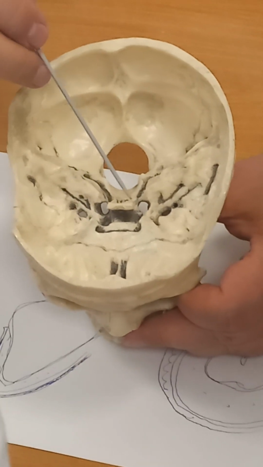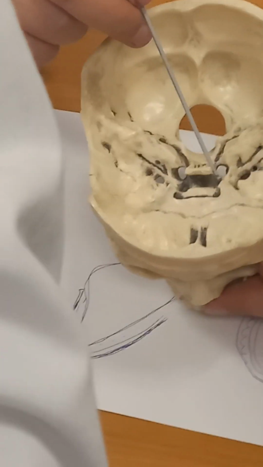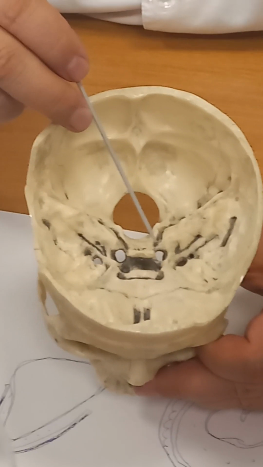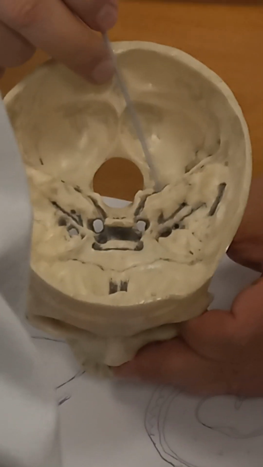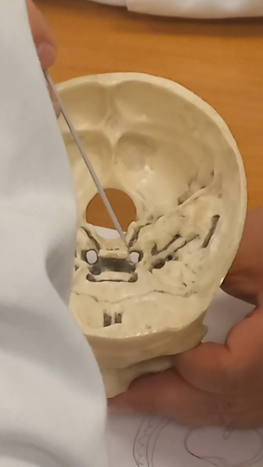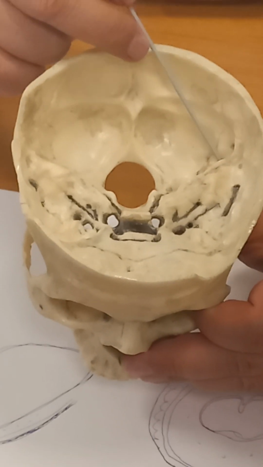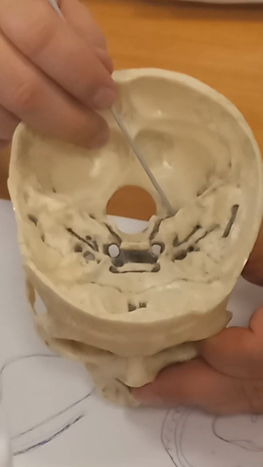In front and behind we have intercavernous sinus, and from sinus cavernosus, one way it goes to sinus petrosus inferior directly into the jugular foramen, or sinus petrosus superior, then sigmoid sinus and jugular foramen.